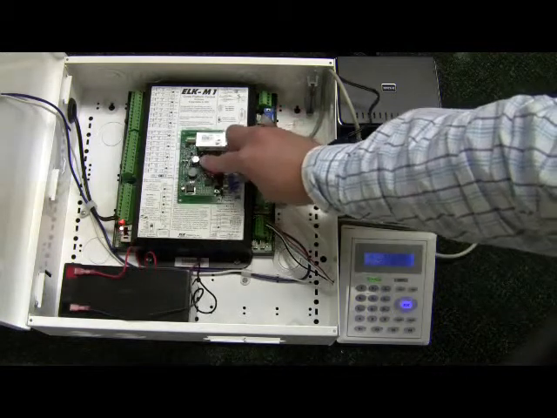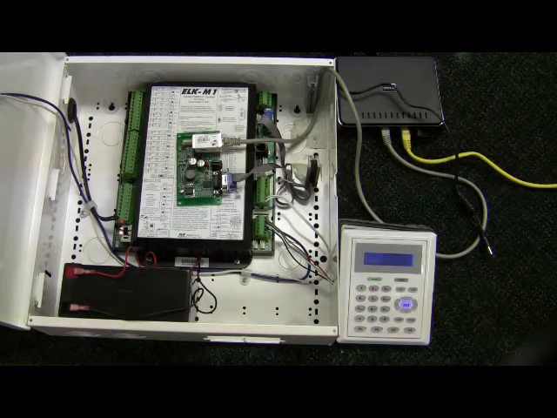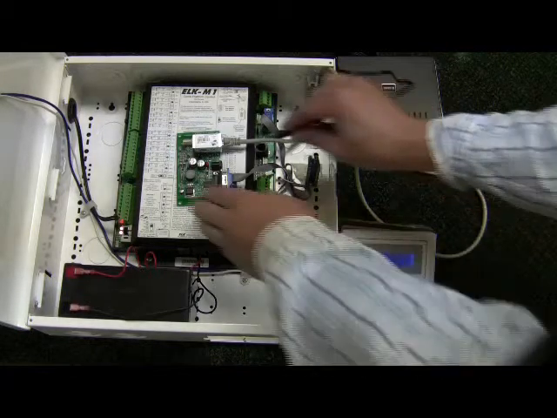While it's starting up, I'm going to remove power from the Ethernet module. After the M1 is booted up, I am then going to apply power back to the Ethernet module to let it start its boot up process.